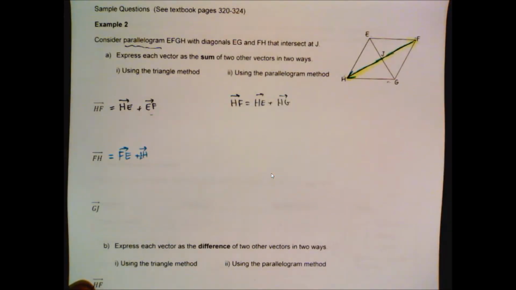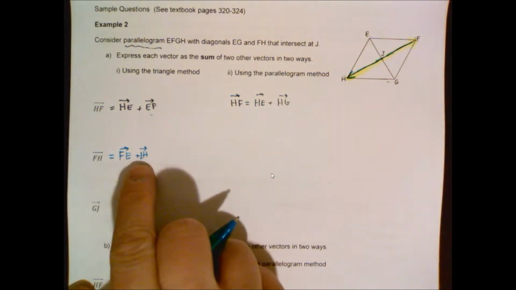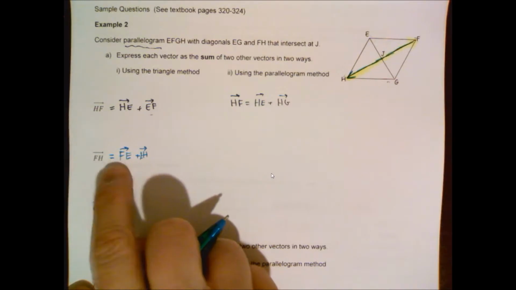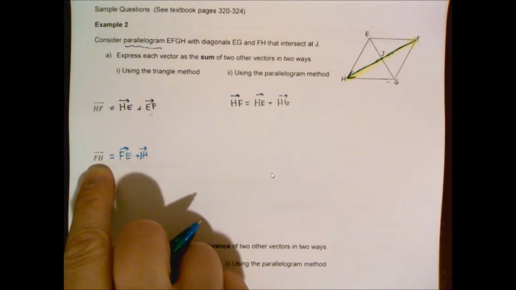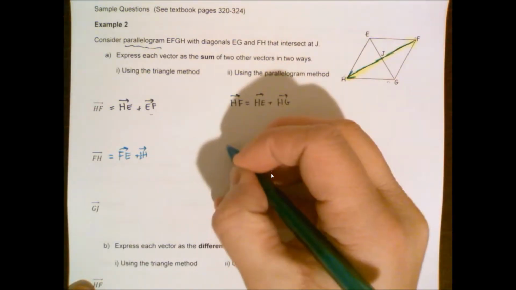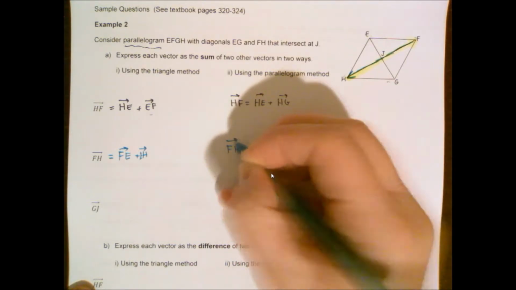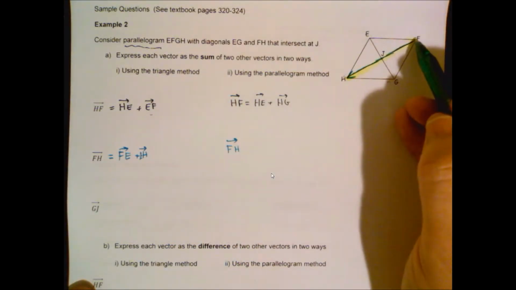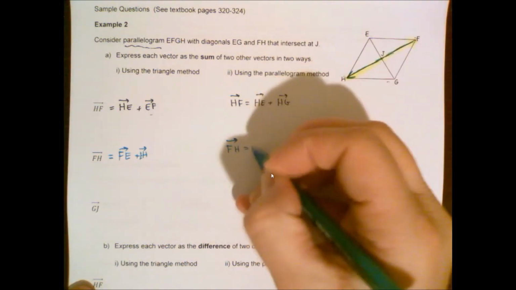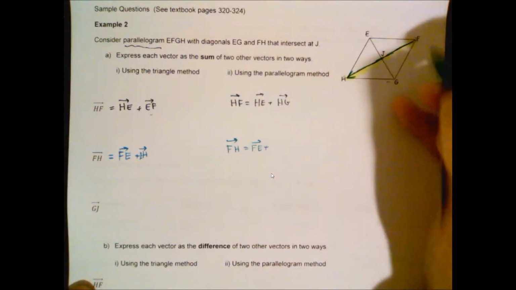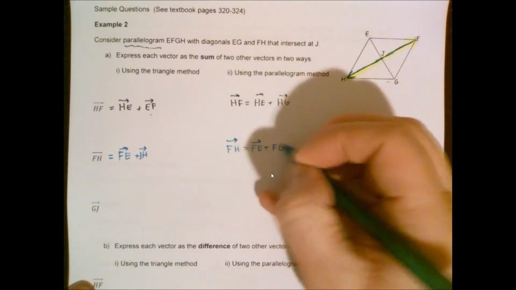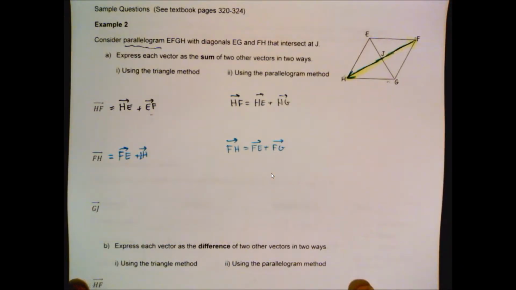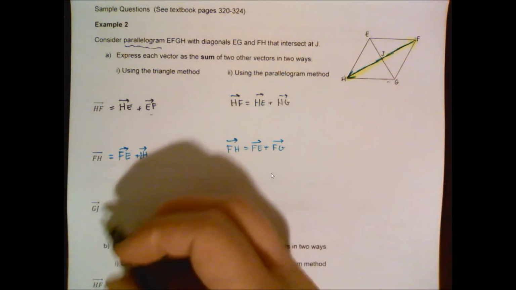My apologies, I tried to write the H first, where the E had to go first. Again, notice how the inside letters are the same and the outside letters are actually equal to that vector I just wrote, which is really nice. If I want to do FH with the parallelogram method, because it's a parallelogram, I can do FE plus FG.